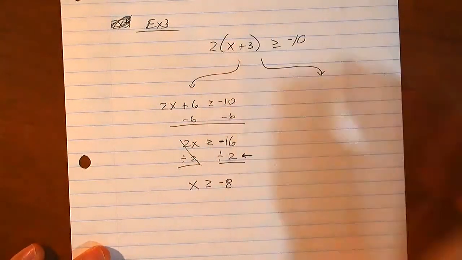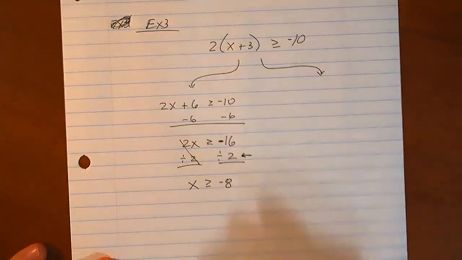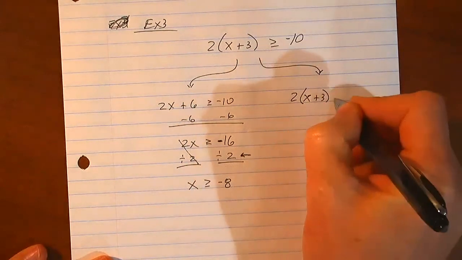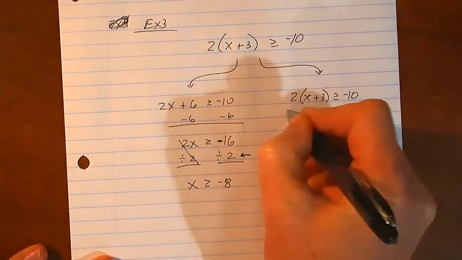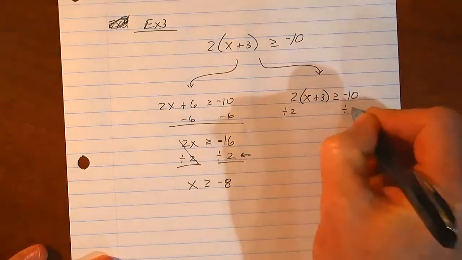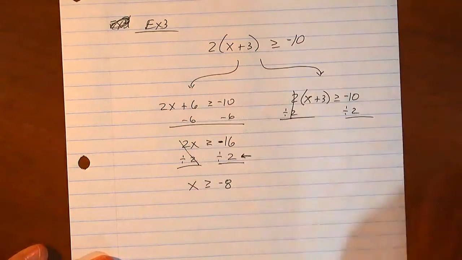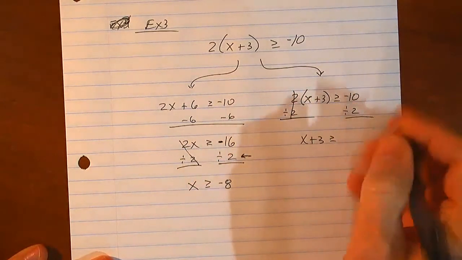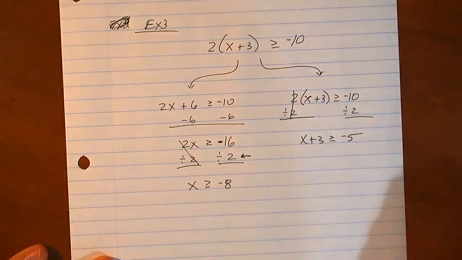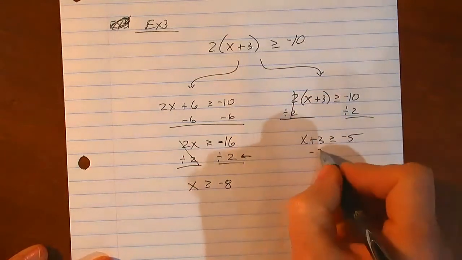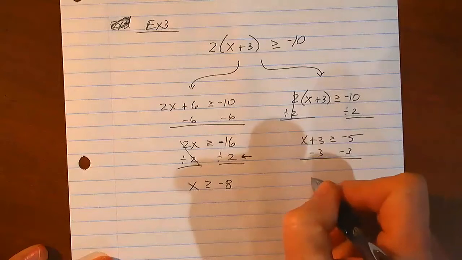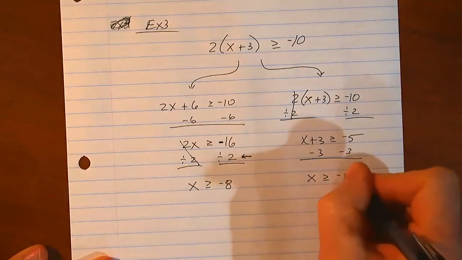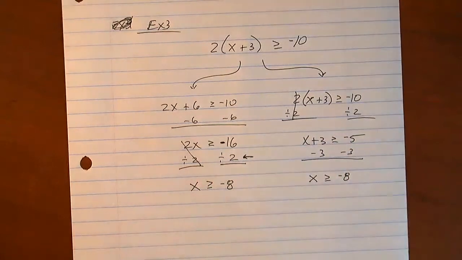Notice that I could also do the just solve method. If I wanted to get rid of a multiplying by 2, I could just jump right into let's divide both sides by 2. That'll cancel this out. X plus 3 is left. Negative 10 divided by 2 is negative 5. Now I'm going to subtract 3 from both sides. I don't need to flip the arrow. Negative 5, take 3 away, leaves me with negative 8. So I get the same answer both ways.